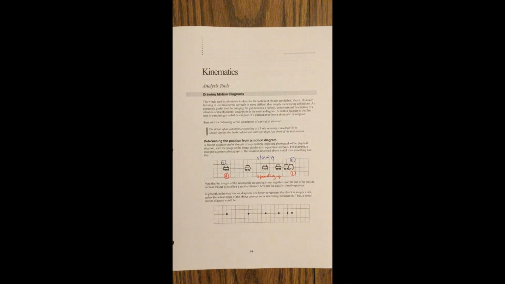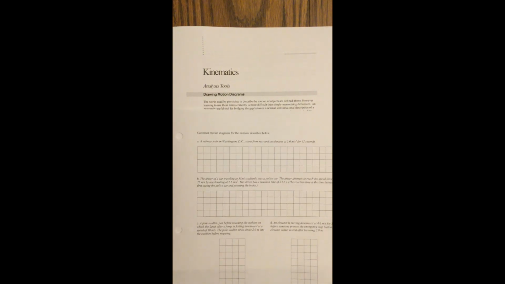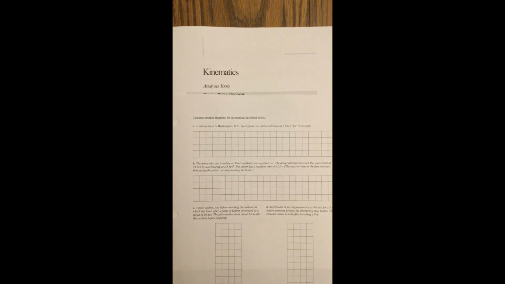Okay, so that is how we're going to show position on our motion diagram. And this is enough for us to get started on part A of problem 24. Okay, so you can turn there in your textbook.